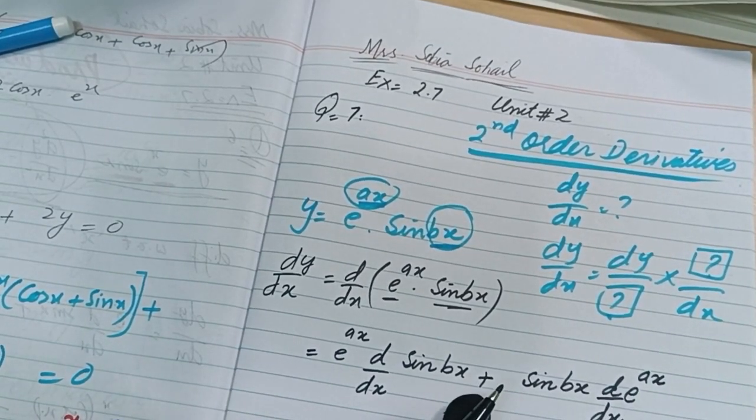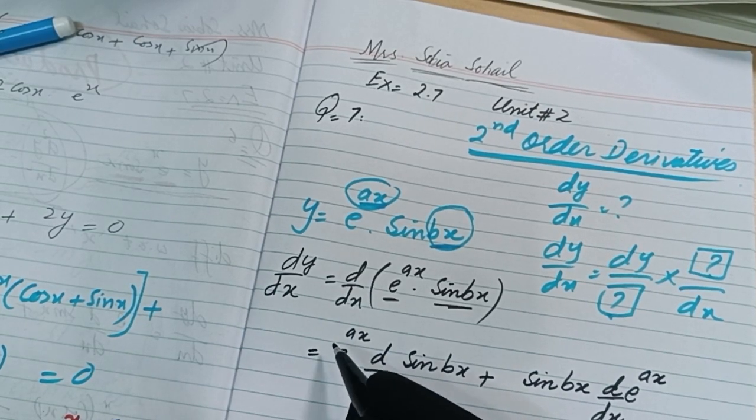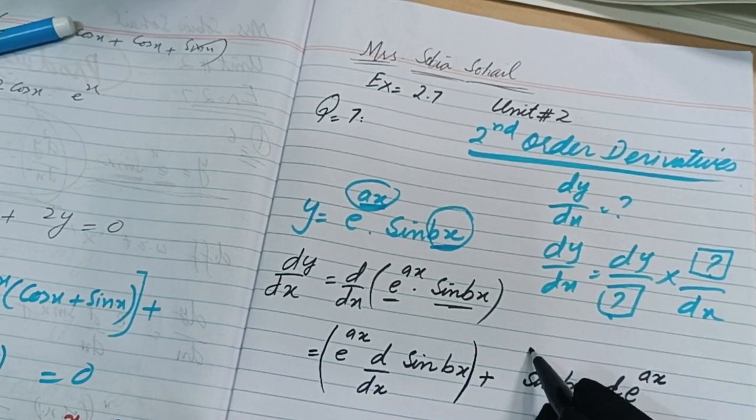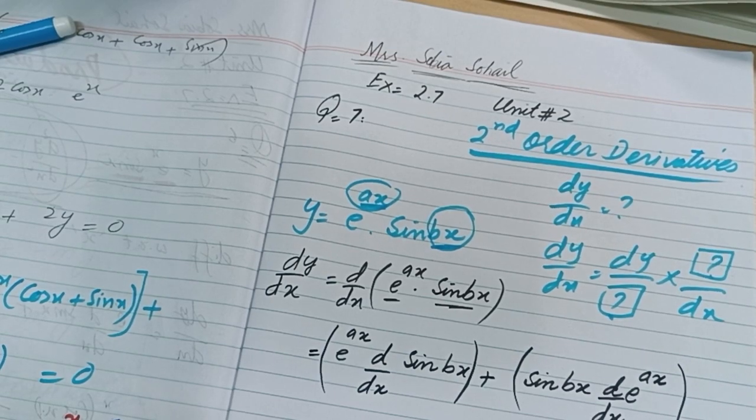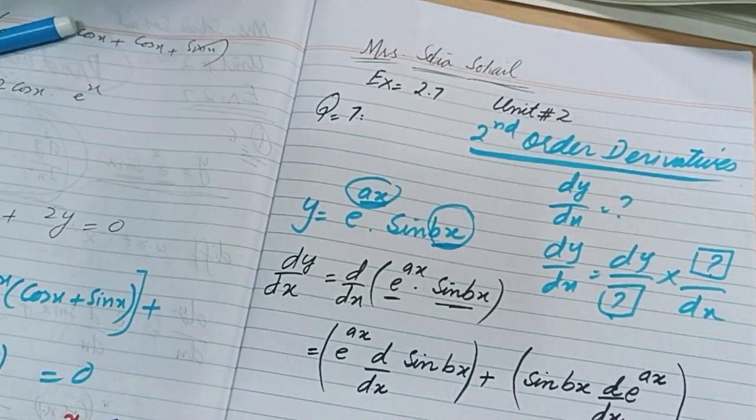Because the plus sign is here, we are not putting so many brackets. Otherwise you can put the first part and the second part in separate brackets. The product rule has two parts.